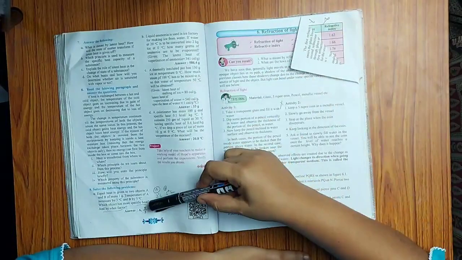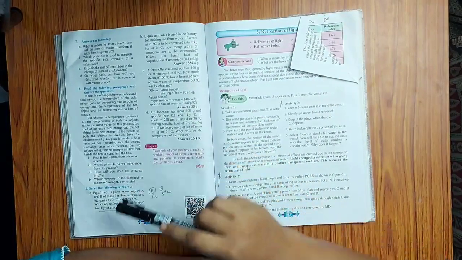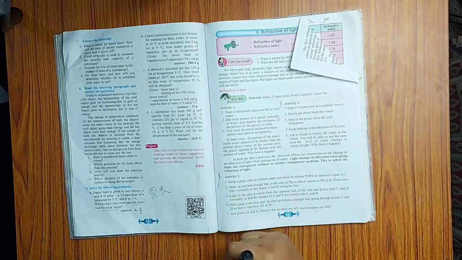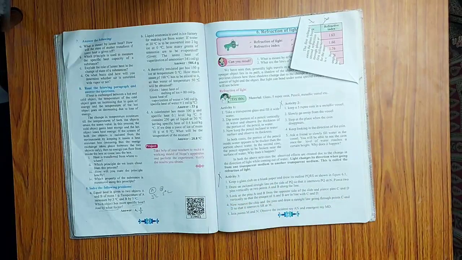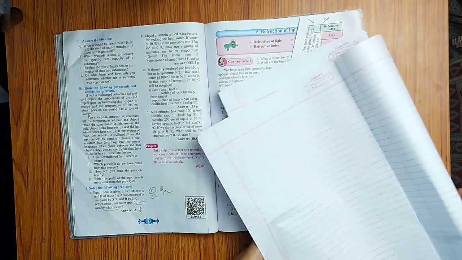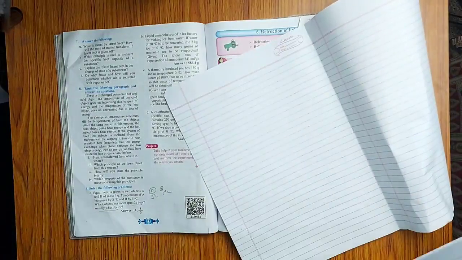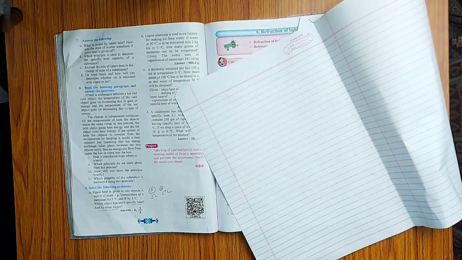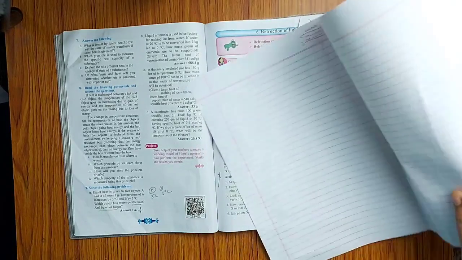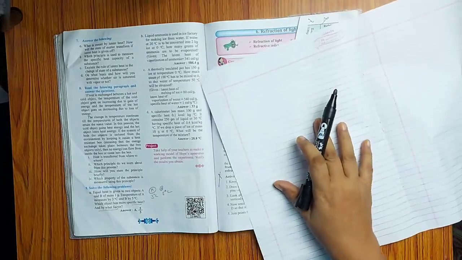On page number 72, we begin. I read a question for you, my dear children. Equal heat is given to 2 objects A and B of mass 1 gram. Temperature of A increases by 3 degrees Celsius and B increases by 5 degrees Celsius. Which object has more specific heat and by what factor?